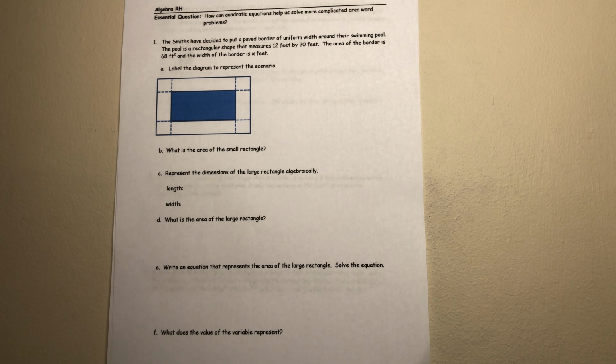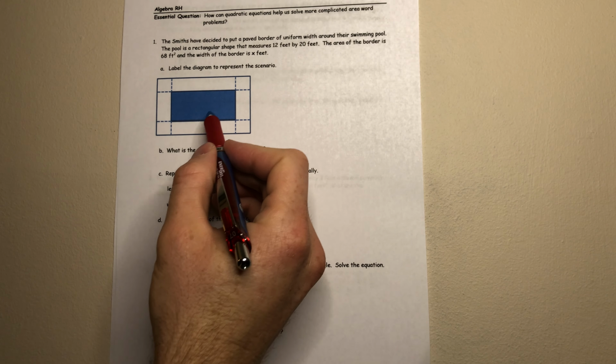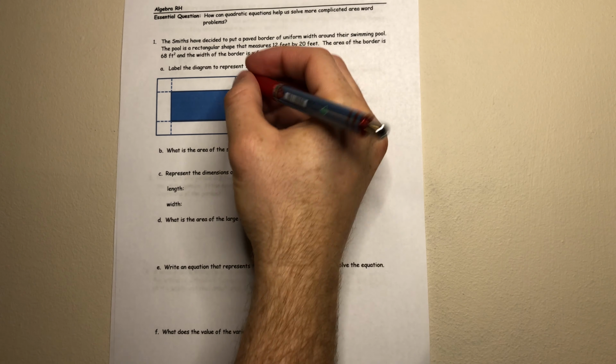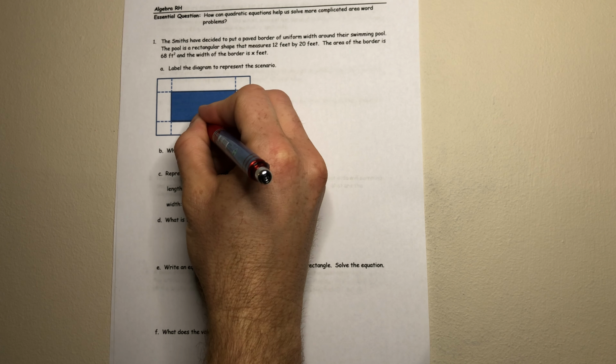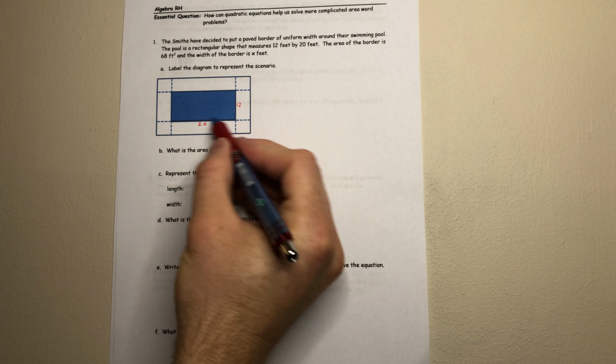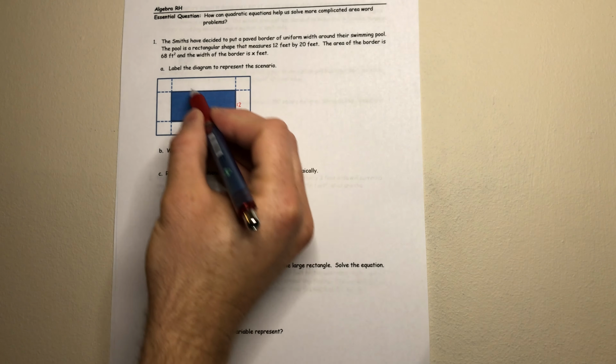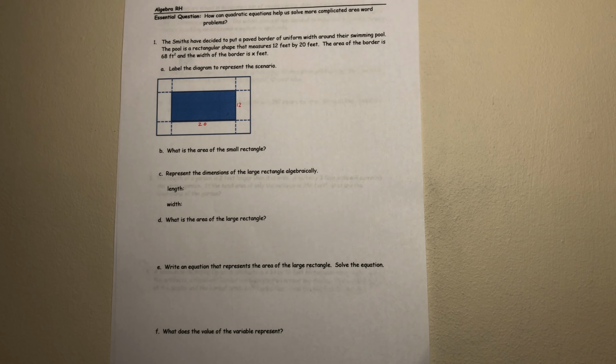Number one, the Smiths have decided to put a paved border of uniform width around their swimming pool. Very good for them. That's awesome. The pool is a rectangular shape that measures 12 feet by 20 feet. Let's stop there. This is the pool here. So this is 12 by 20. So if I were to call this 12, this is now 20. So this pool is a 20 by 12 rectangular swimming pool.